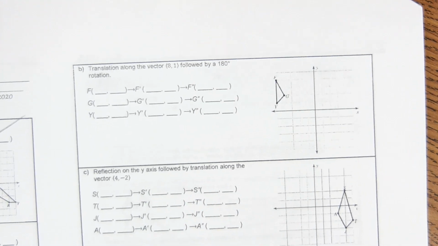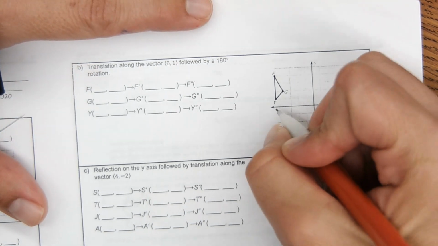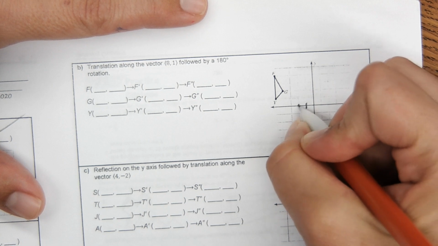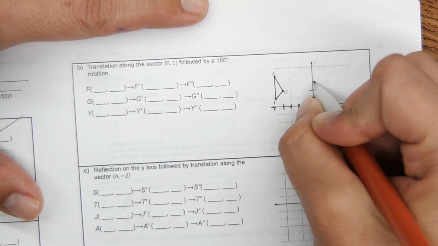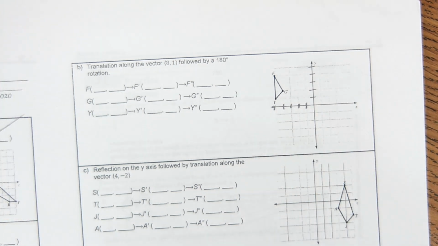Okay, then up here, we're gonna continue. This graph didn't print as well, so I would just use little marks right here so you can see where everything is. Okay.